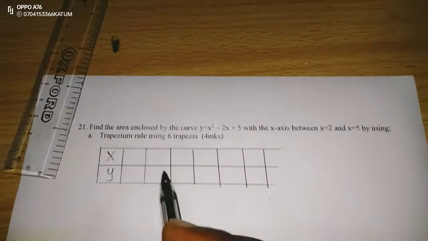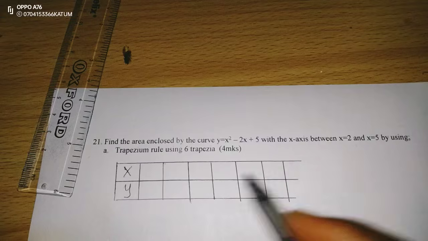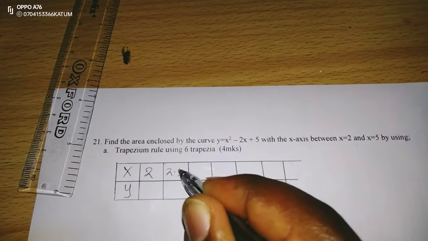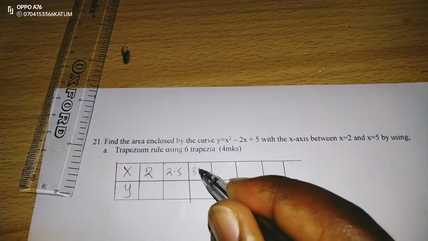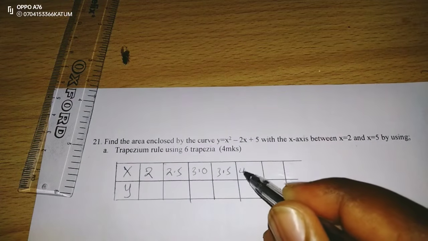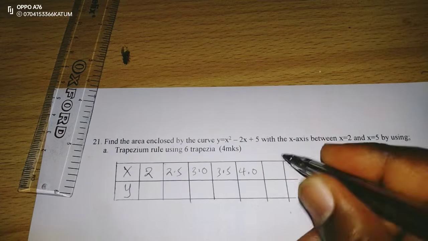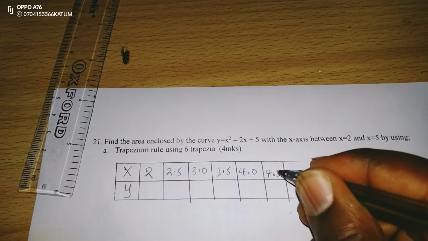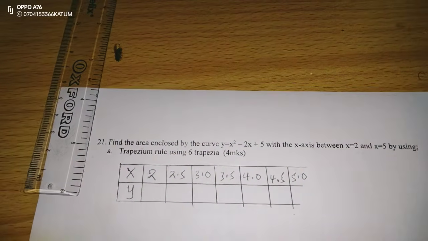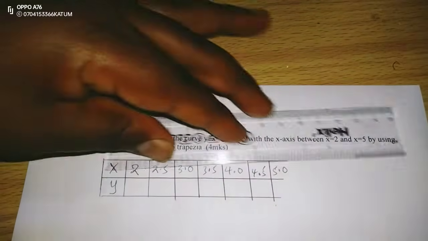So the first value is 2, then the next one should be 2.5, then 3.0, 3.5, then 4.0, 4.5, then 5.0.